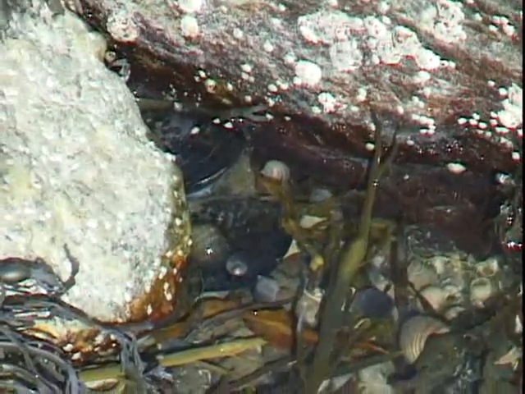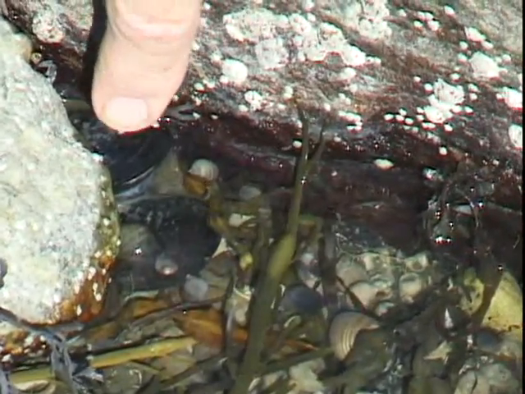Okay. So you got this little mussel over here, and you can get all these little periwinkle there.